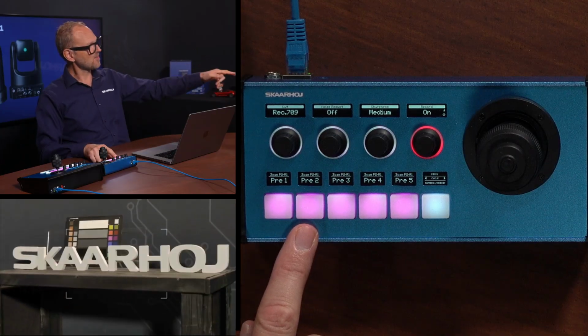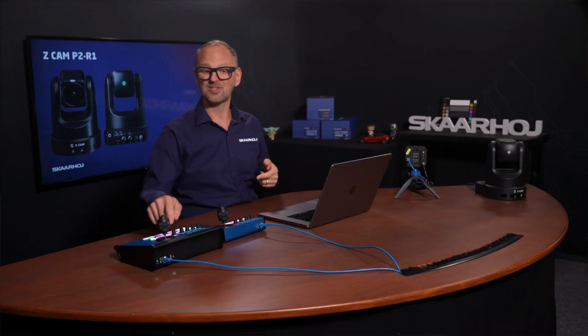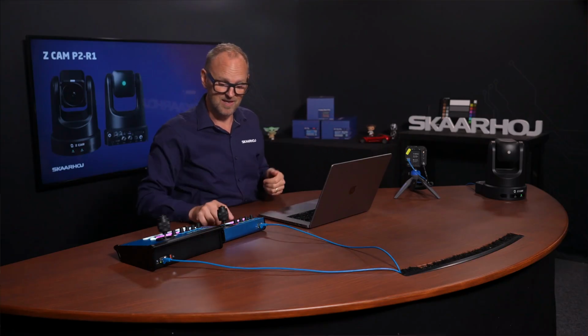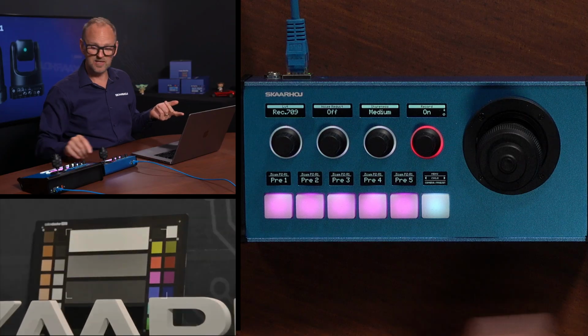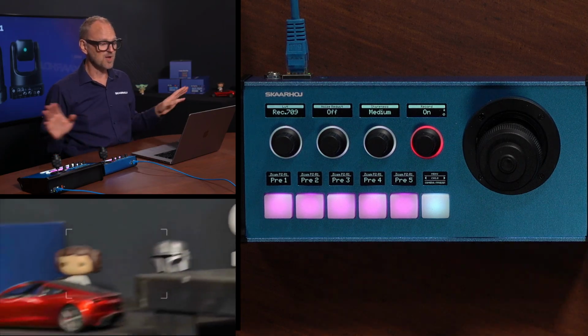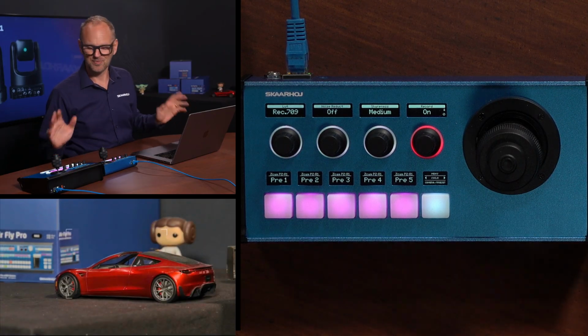Remember, this is sending a command to the camera and it goes into the position I recorded on the other controller because it's all stored in the camera. And these two controllers are both talking to that camera. All right, recalling preset number 3, recalling preset number 4, no problem at all. This is classic preset recall.